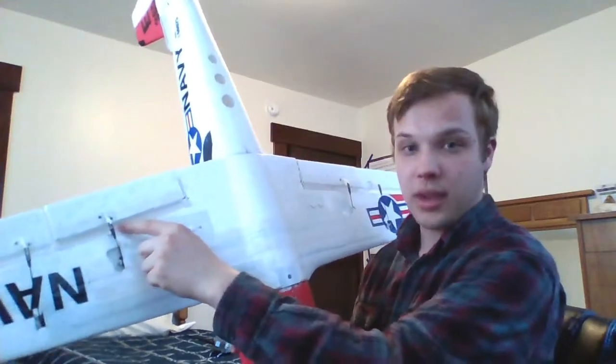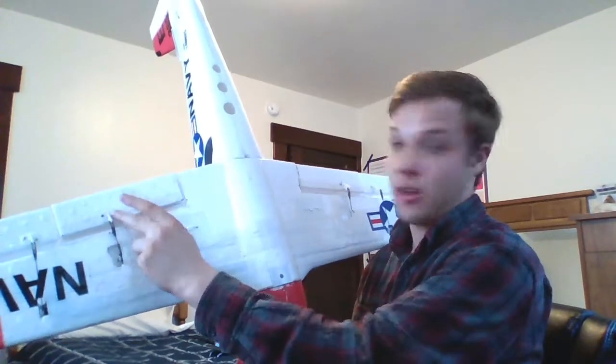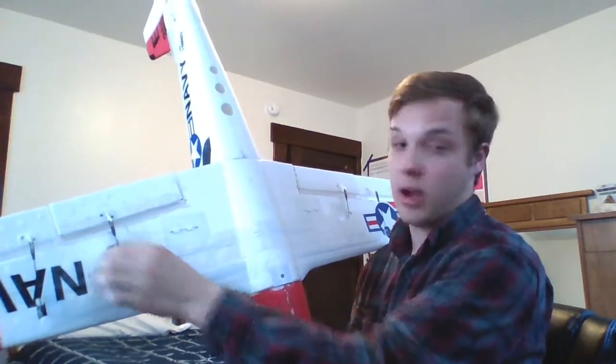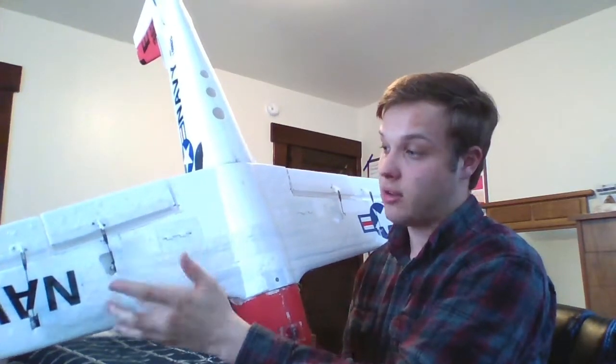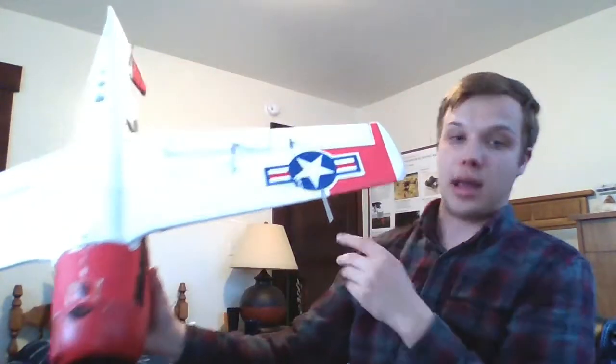If we look at the back side of the wing, you can see I had to cut out this little trench so the flaps can be lowered, along with attaching this control horn and push rod to the servo. In addition to that, I had to mount the servo in each wing. I covered it up with white tape to make it all look nice and pretty.